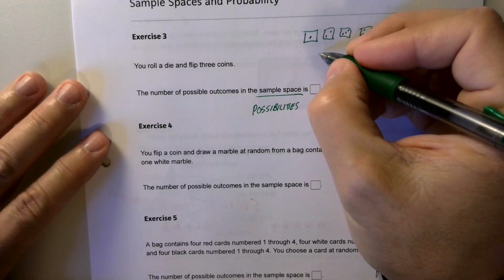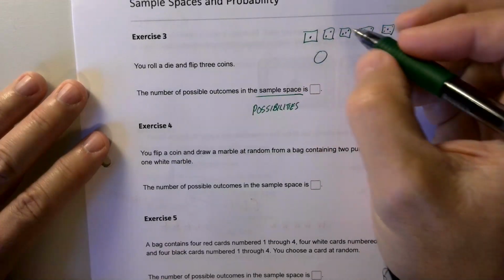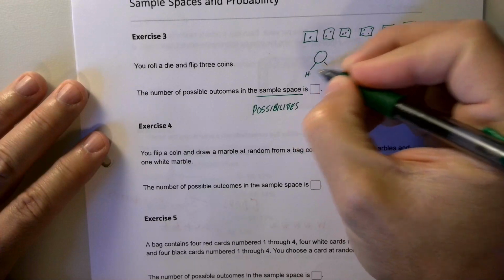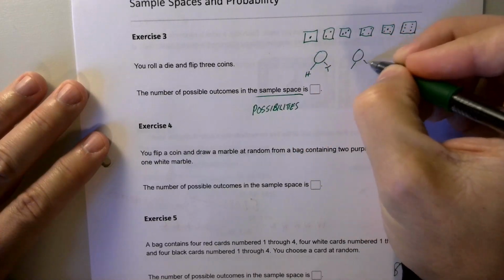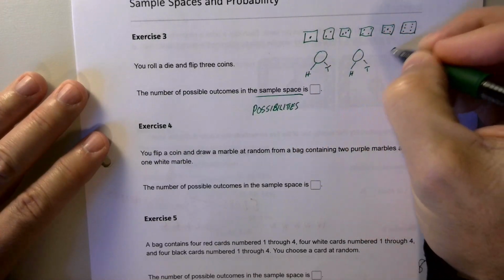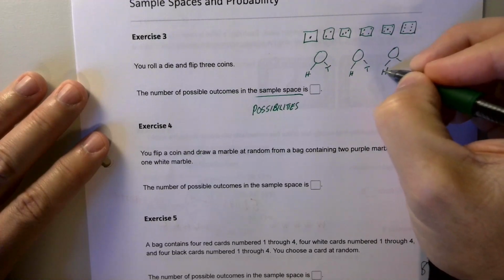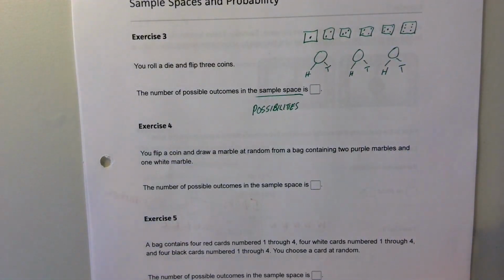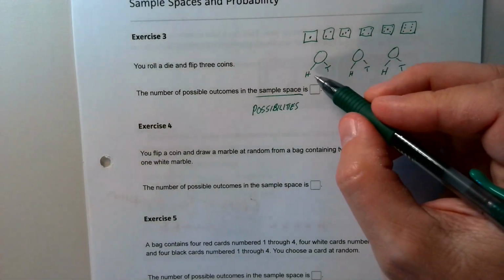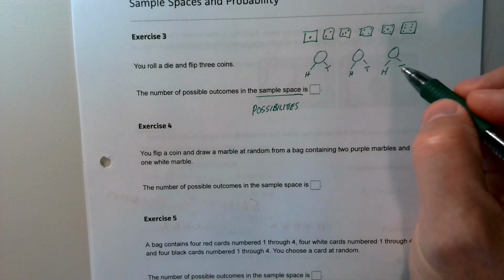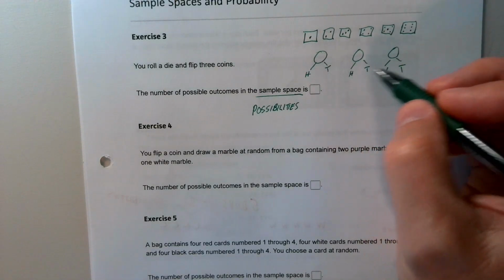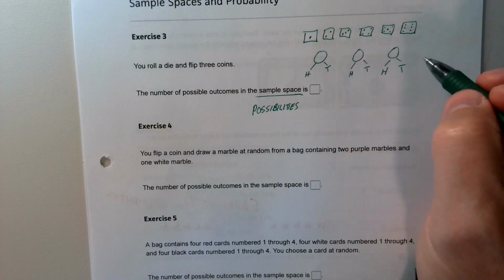If you're flipping 3 coins, this coin could end up heads or tails, and this coin could end up heads or tails, and this coin could end up as heads or tails. So when it says the number of possible outcomes for the entire sample space, you just look at those sections and ask how many possible there are. I could have a head here, a head here, and a head here. I could have a head, tail, head, or I could have a tail, tail, tail. So there's a bunch of different possibilities.